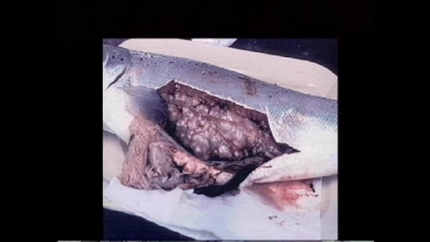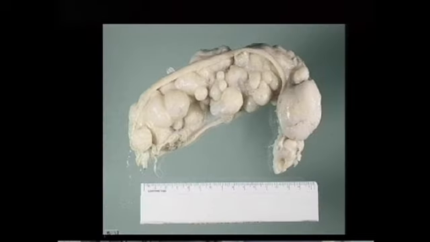If I can get this arrow to work, this is a salmon swim bladder sarcoma. Now the swim bladder is located in the retroperitoneal space just below the vertebral column of these fishes. And if we could take that swim bladder out and fix it so you could get a better look, this is what you'd see. What we've got here within Atlantic salmon is an expansion of the swim bladder wall by this multinodular neoplastic sarcoma. And again, this condition is also associated with a retrovirus.